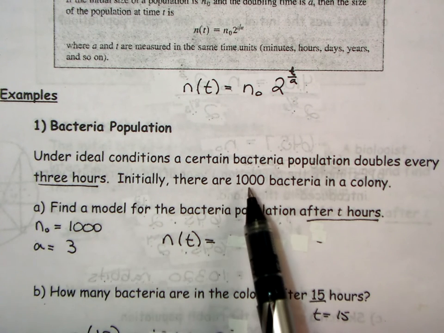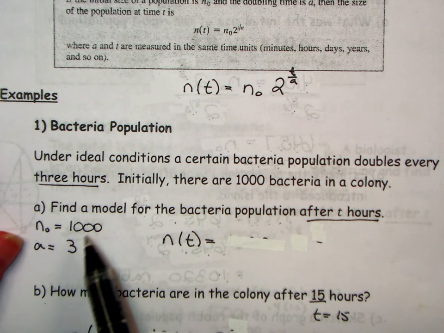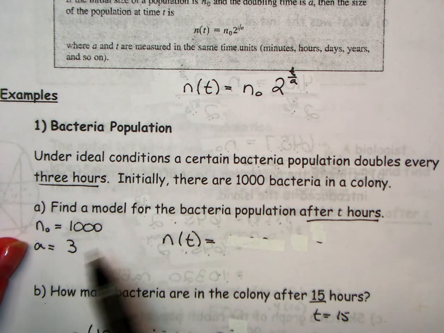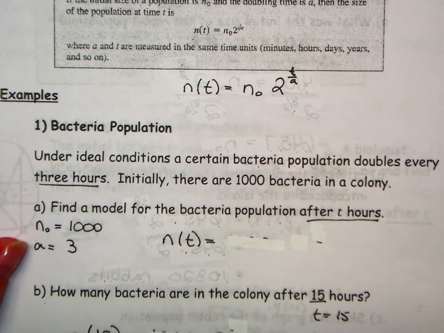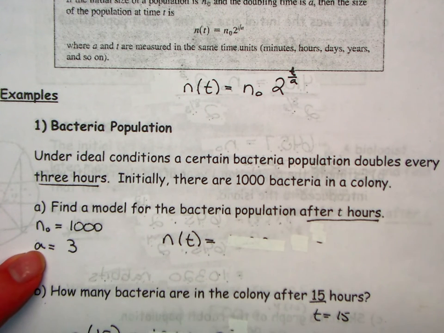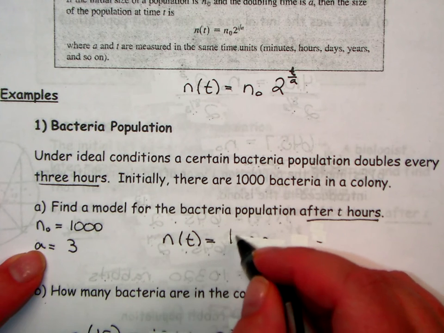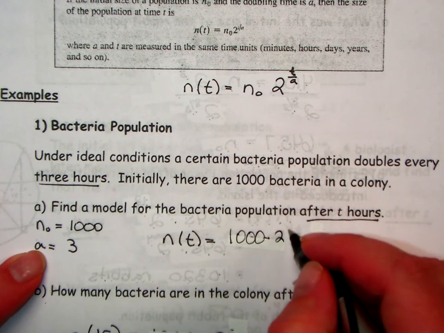Initially, there's 1,000 bacteria, so that's what N sub 0 equals. And then the other number we know is that it doubles every 3 hours. So a is our doubling time. t is how much time has passed. So in general, a is not how much time has passed, but how much time it takes for the population to double.